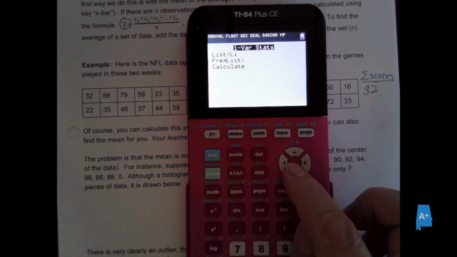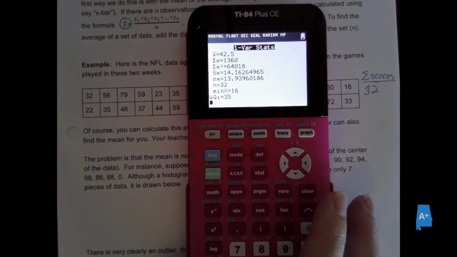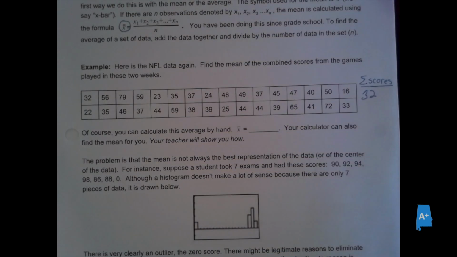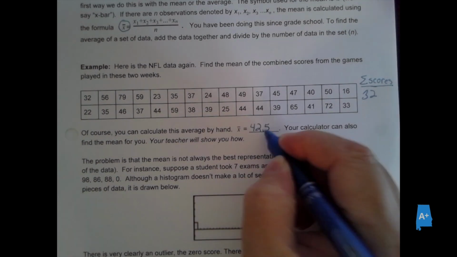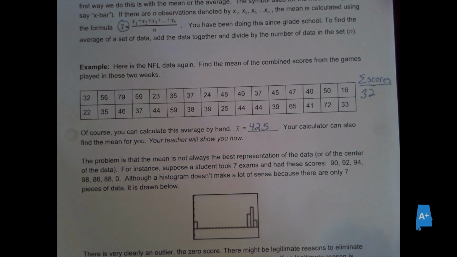So it's in L1, that's good, and that normally stays there, and I don't change it unless I need to. The frequency list I won't use a lot unless something goofy happens and I have some data that I need to do something else with. And go down to calculate. So there's your 1 var stat. So we're looking for that X bar, and there it is, 42.5. So I'm going to write down 42.5. So that is the mean of this data. Okay?